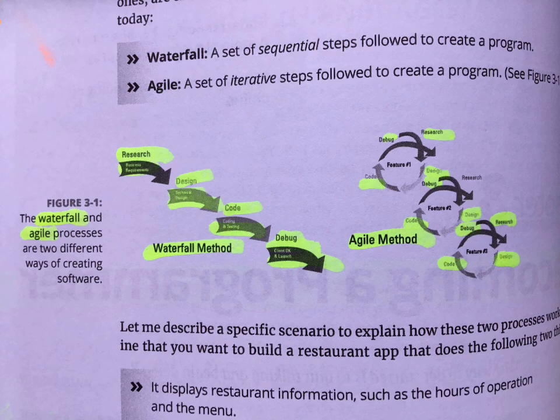Okay, figure 3-2-1. The waterfall and the agile process are two different ways of creating software. Okay, so please look at the diagram. About the waterfall method: it goes from the highest place to the lowest place.